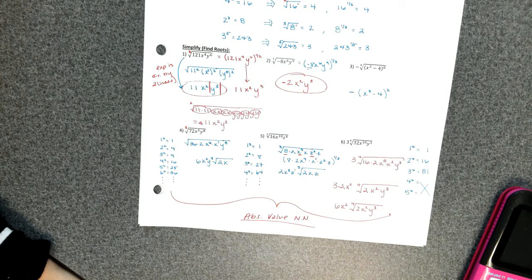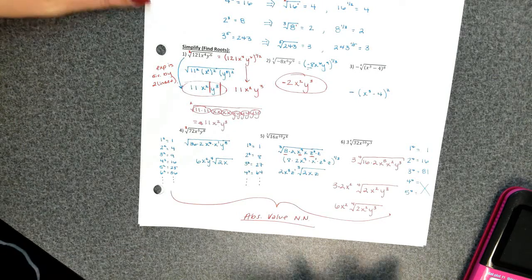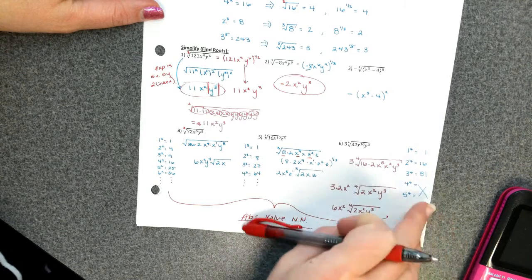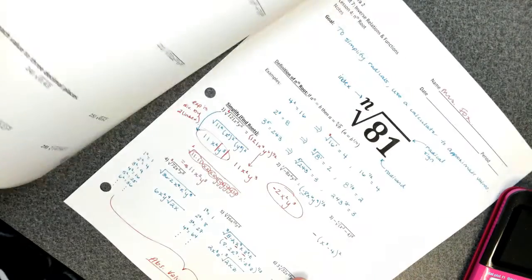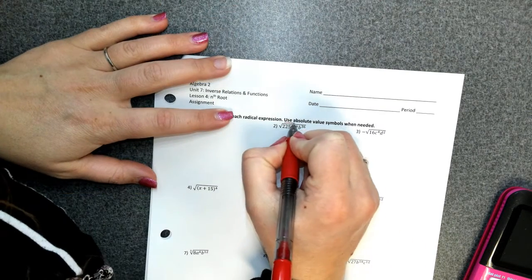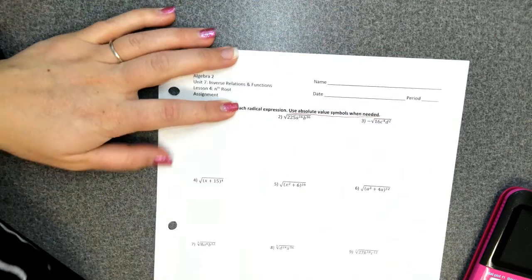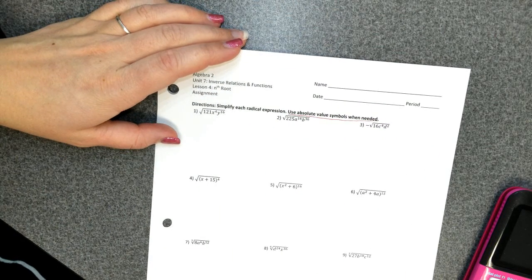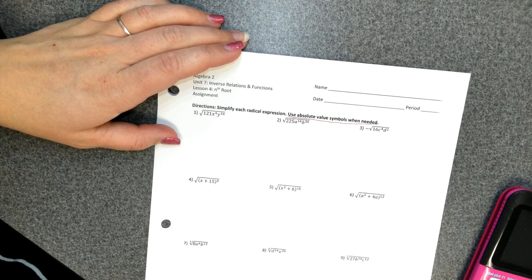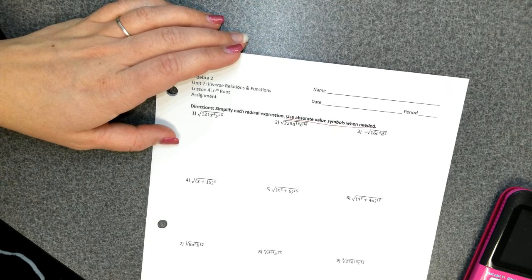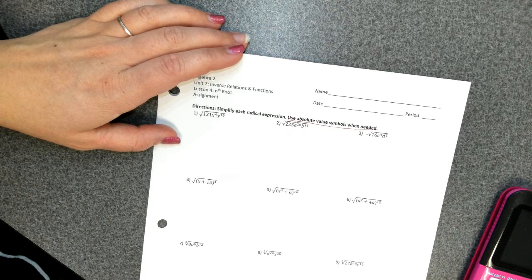Coolio? So you guys still have quite a bit of time to get started on this assignment. The assignment is your Friday work. Okay? So if you look, 1 through 21 are all just simplifying. It does say to use absolute value symbols when necessary. Okay? So I would do them all first and then go back and check every single one for the absolute value bars, because a lot of times it's a step that's forgotten about. So if you do it all at once, then you're kind of golden.